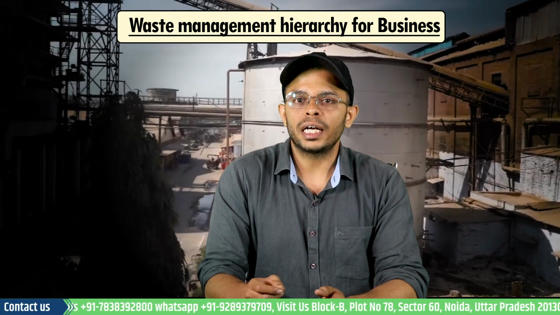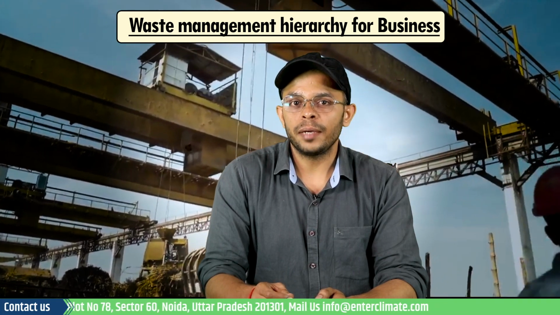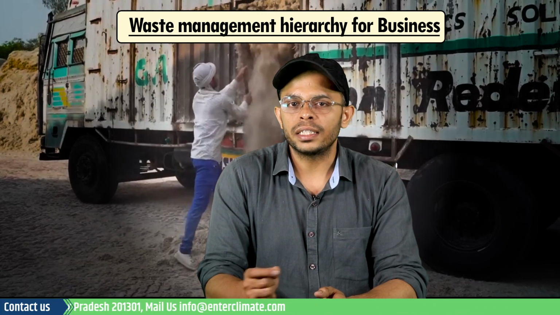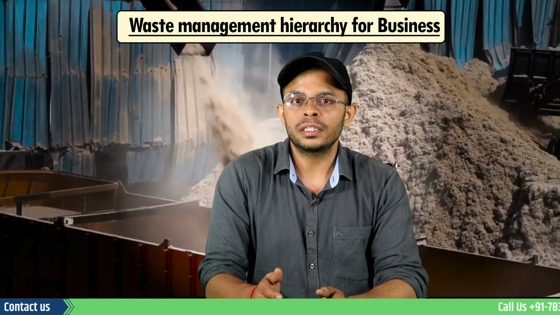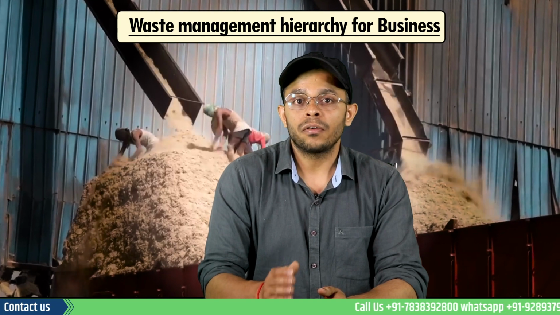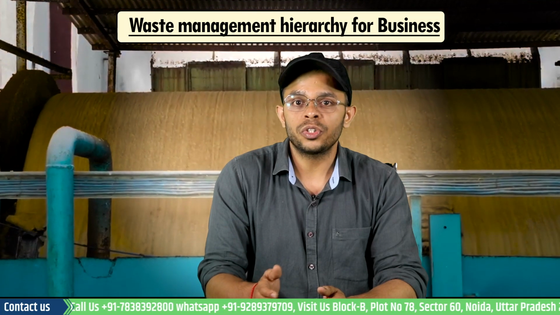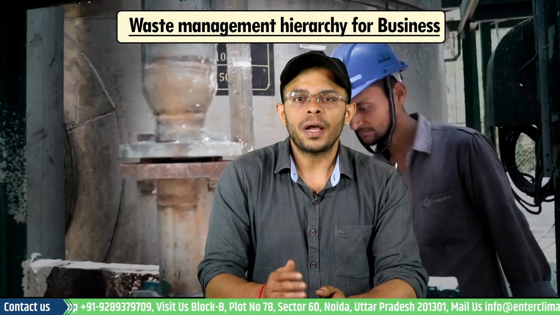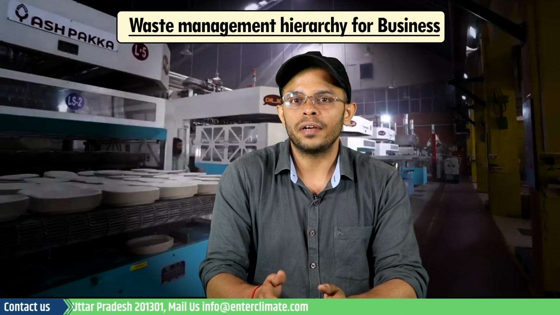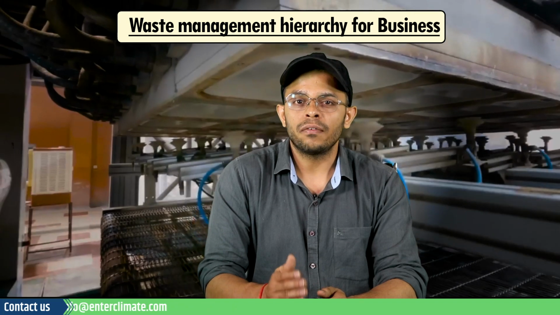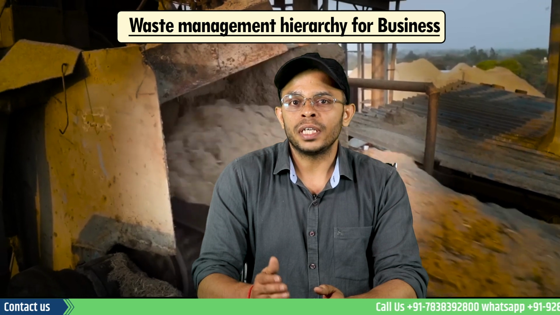The use of this hierarchy came alongside the emergence of life cycle thinking in waste management policy, which looks at the totality of the products or services' environmental impact, from raw material extraction, processing and manufacturing to the distribution, usage and disposal. By following the waste management hierarchy, organizations can extract the most benefit from their products and services while minimizing their waste output. But what does each stage of the hierarchy mean?